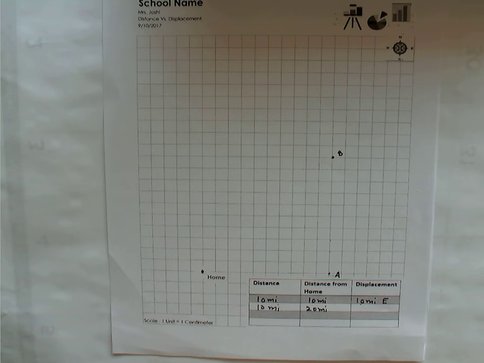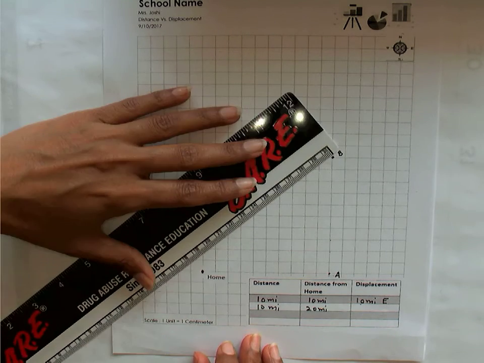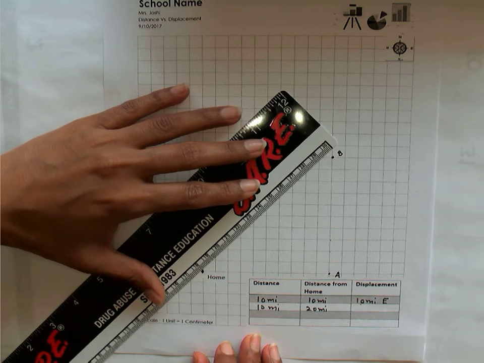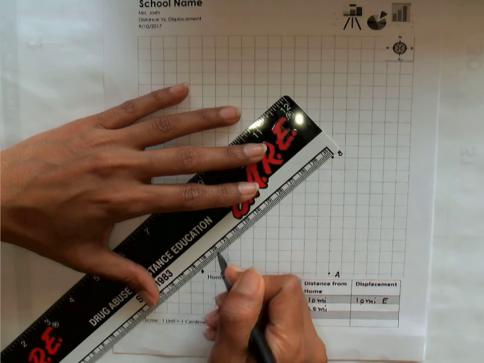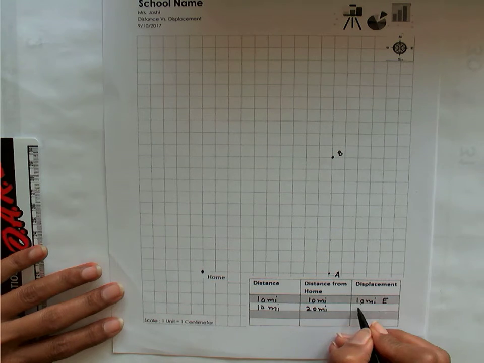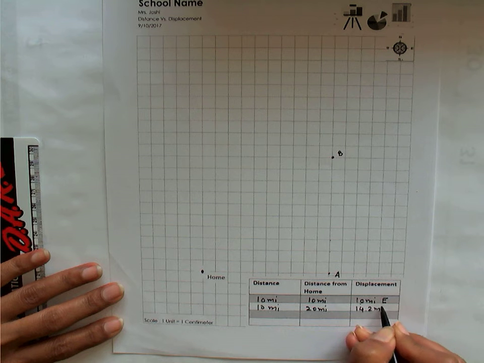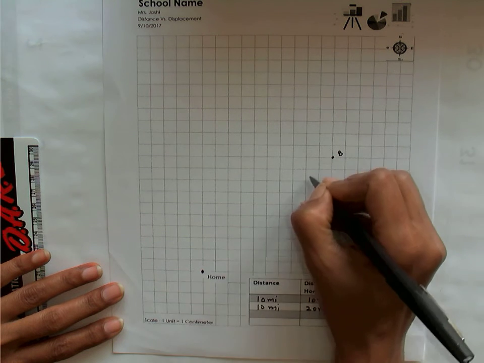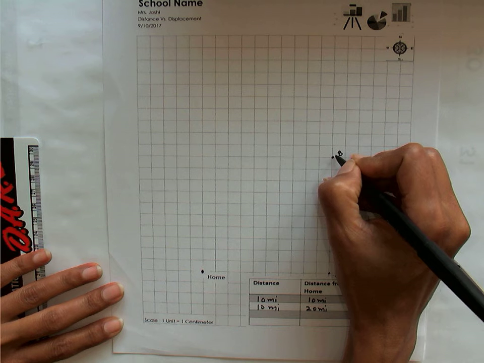If you are looking for that answer, you need to join those 2 points and read the numbers on it. Once you join those 2 points and figure out the length, you would know that it is 14.2 miles.